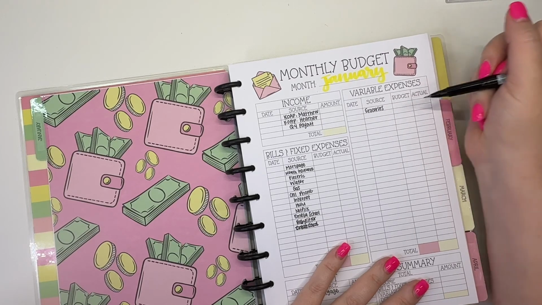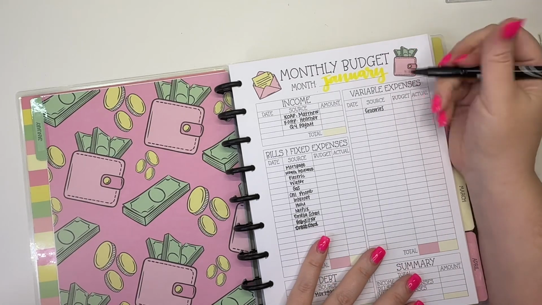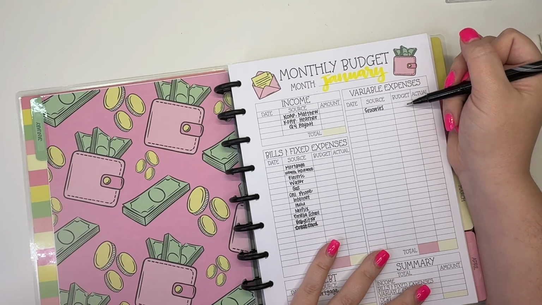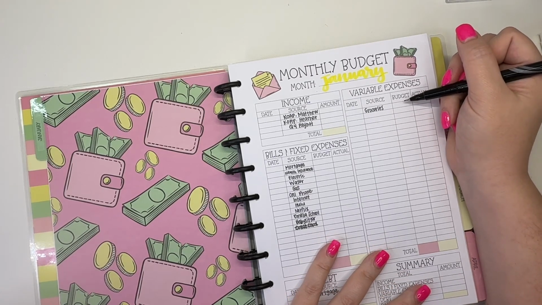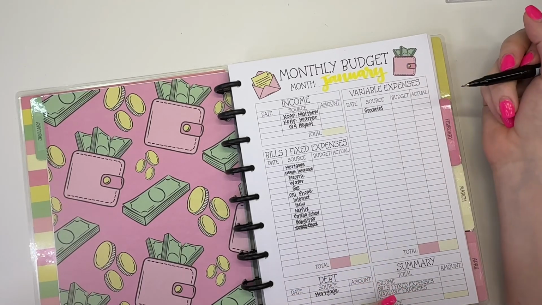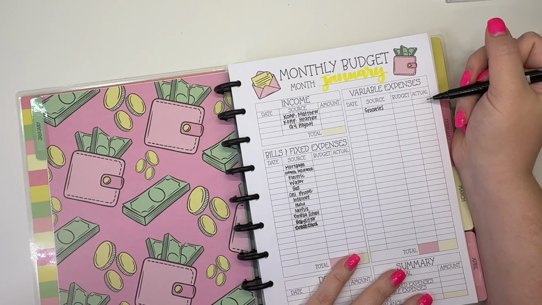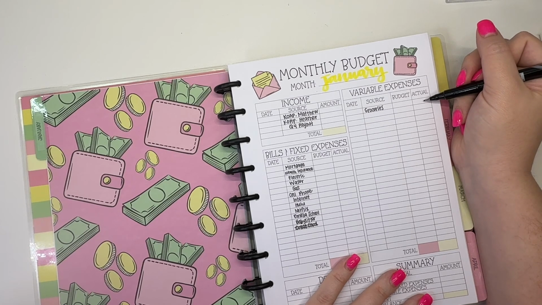You would, as a family or by yourself, decide what your budget is this month for groceries. Maybe it's $400 for the whole month. Maybe it's $500. Maybe it's $200. I don't know, it depends on your family size. Put your budget here, and then throughout the month, you're going to track how much you're spending on groceries. And at the end of the month, you're going to put your actual here.